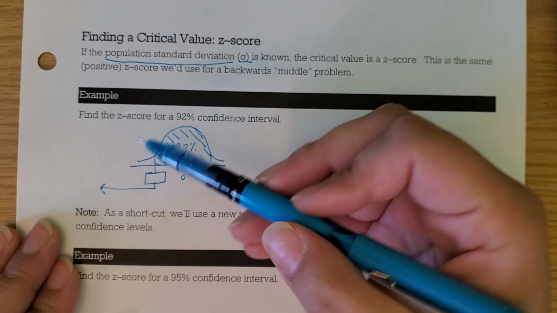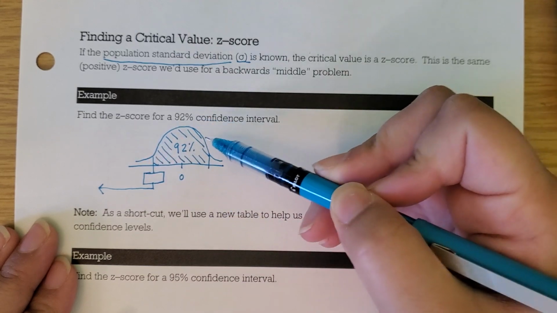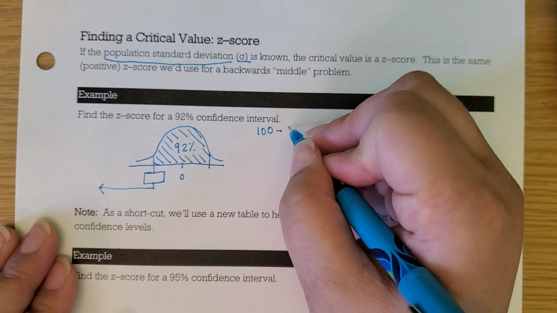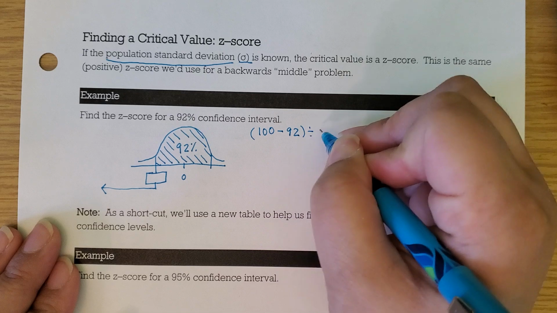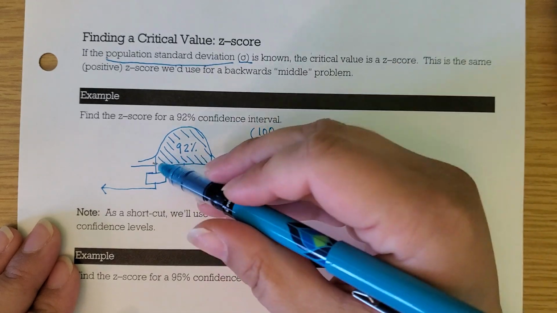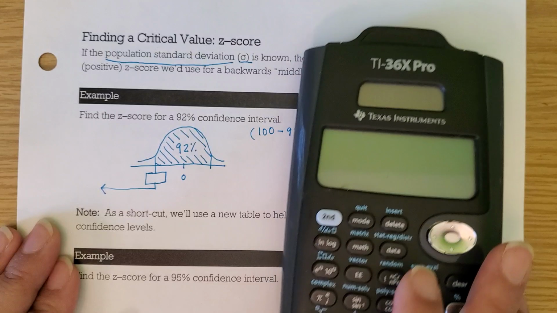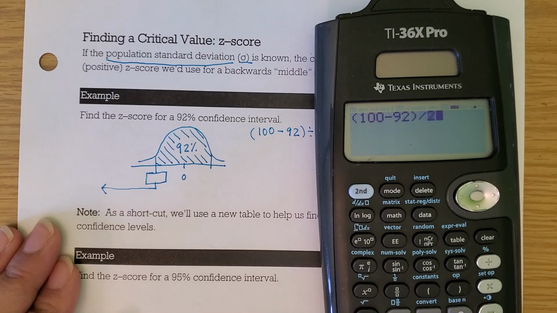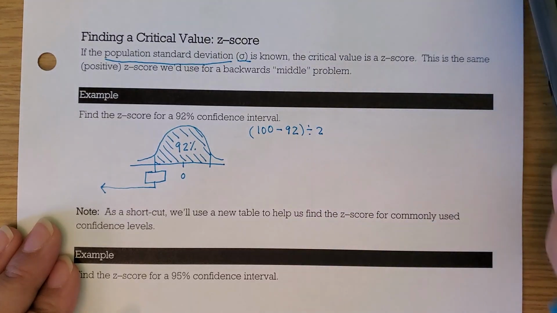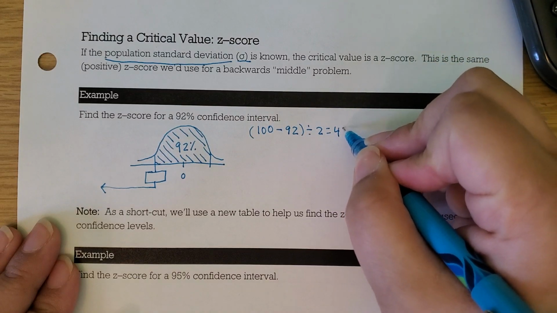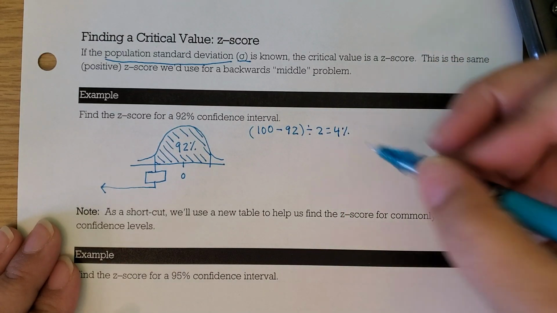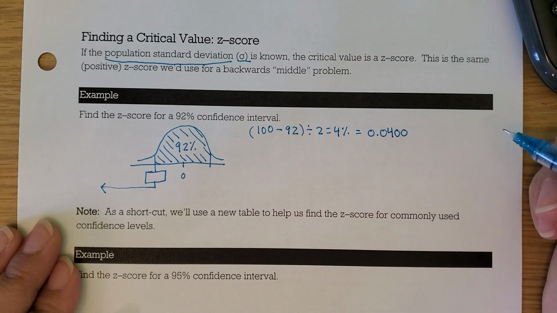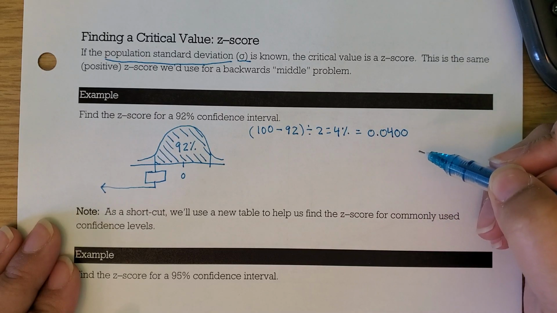In order to find this little white space here, we're going to take the whole area, which is 100%, subtract the percentage we know, and then divide by 2, because we have 2 little white areas here. So we can use our friend the calculator. 100 minus 92, divide that by 2, and we're going to get 4%. Now we really need this to be in decimal form, so 0.04, and then we'll add 2 zeros to the end so that it looks like the area that we're going to be looking up on our table.